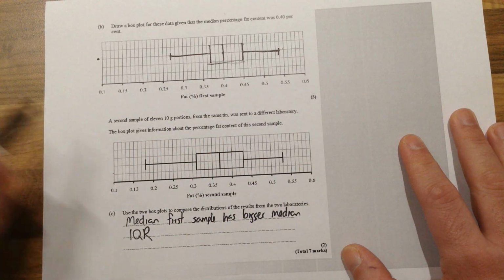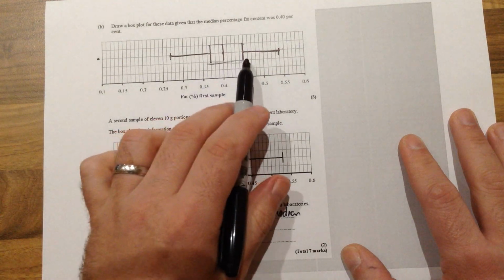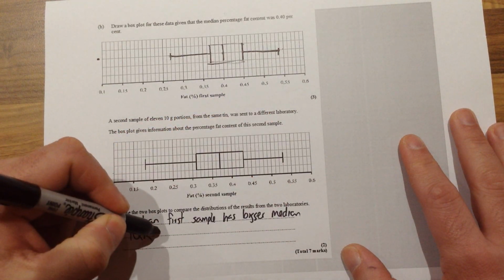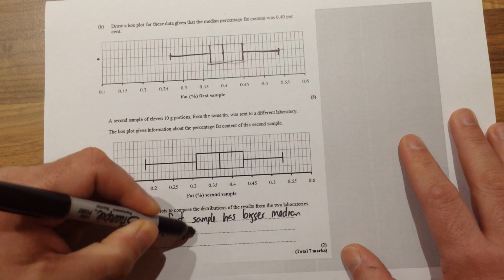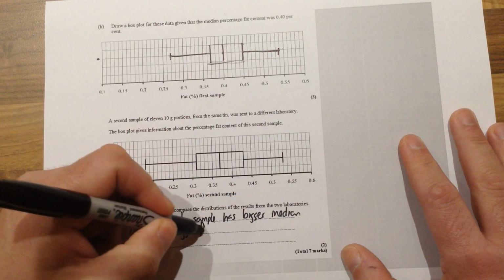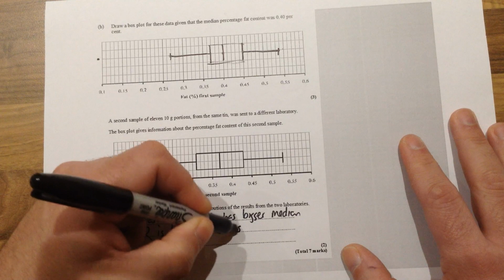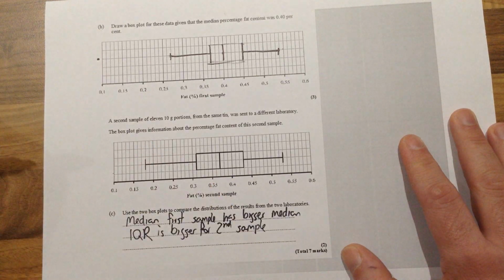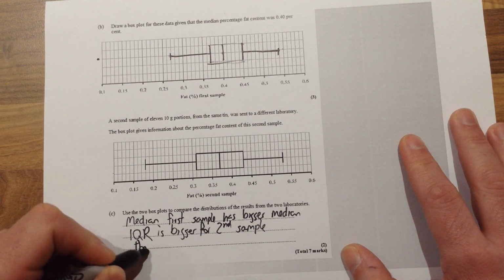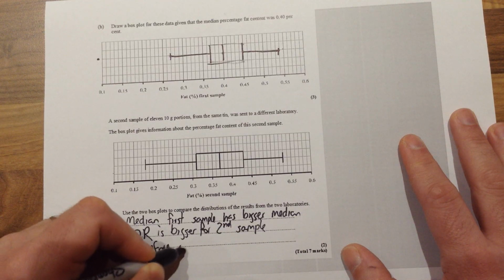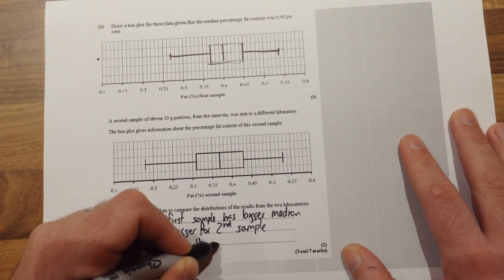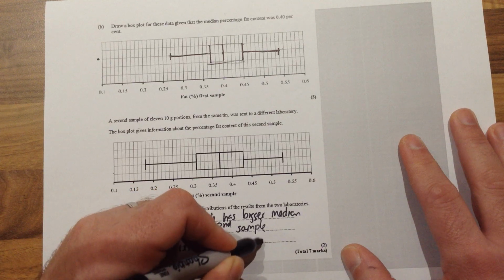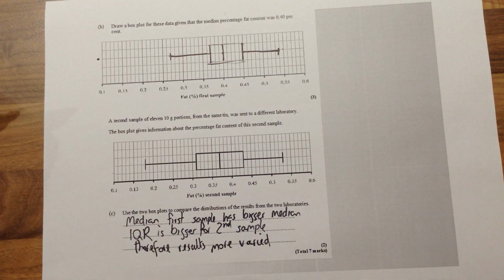In terms of the IQR, we're just comparing the size of the box. So here, IQR is bigger for the second sample. And we need to put one of these facts in context. So because we've written IQR second, we'll use that one. Therefore, results more varied, because that's what an IQR measures. The bigger the IQR, the more varied the results.